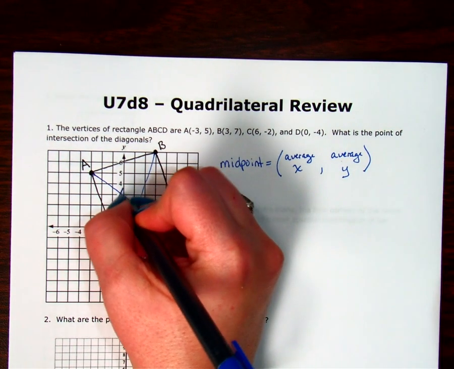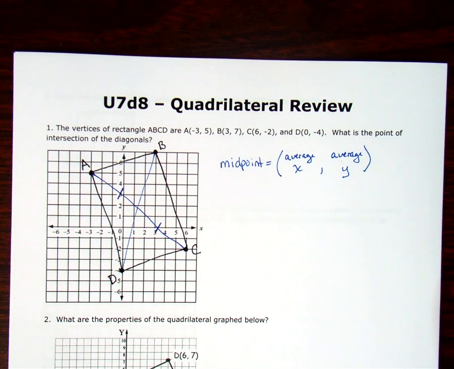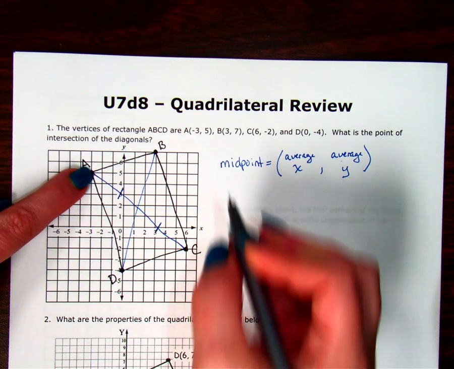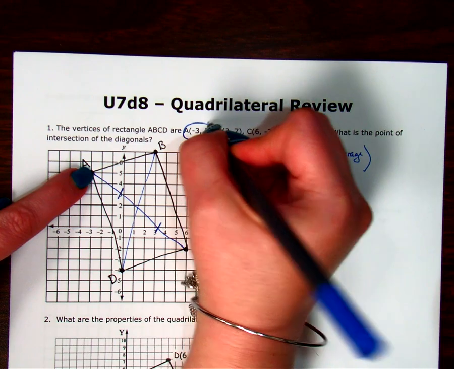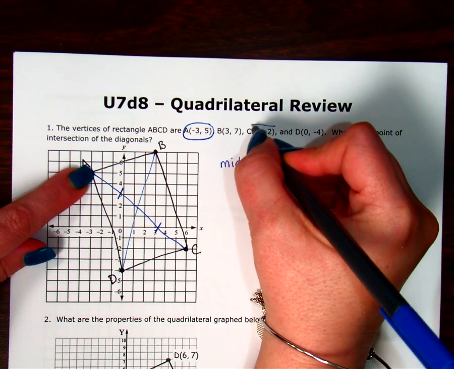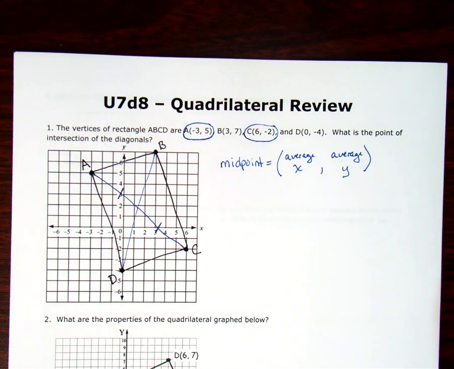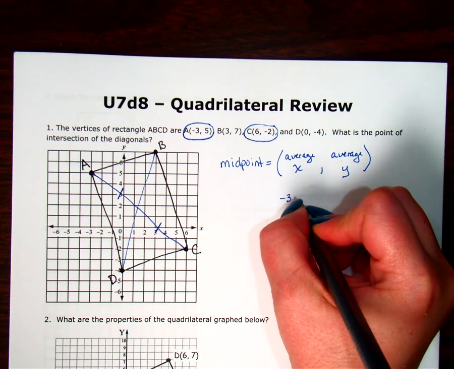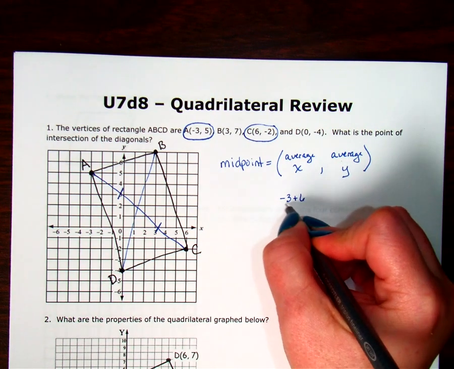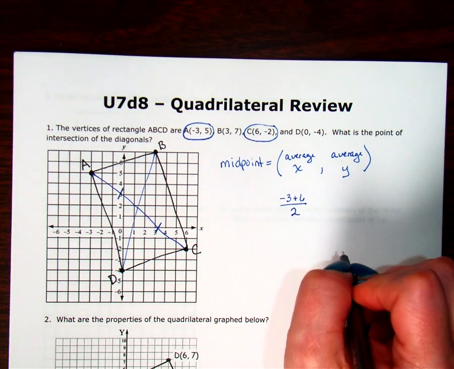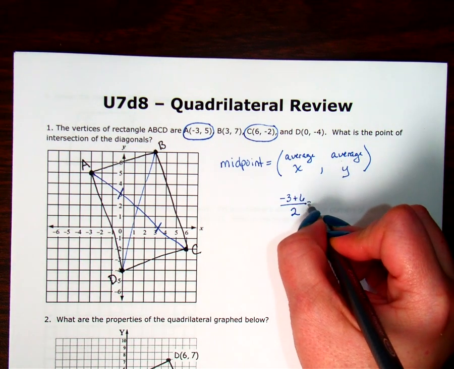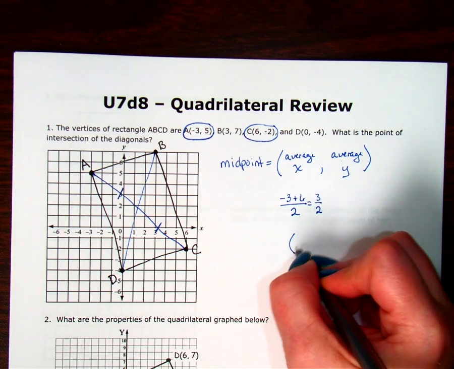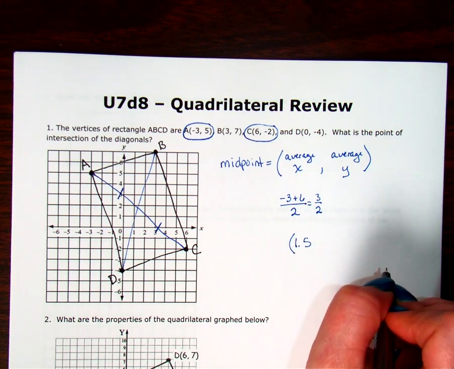Okay, so because I know this diagonal is going to be divided exactly in half, I'm just going to find the midpoint of this segment here. So I'm going to use point A, and I'm going to use point C, and find the midpoint. My two x's are -3 and 6, so I'm going to add those two together. And since there's two numbers and I'm averaging them, I'm going to divide that by 2. So -3 plus 6 is 3, and 3 divided by 2 is 1.5. So it is a decimal. Good thing I didn't just guess, right?